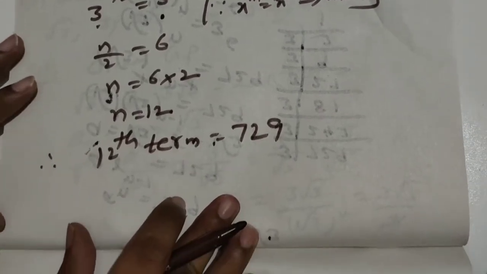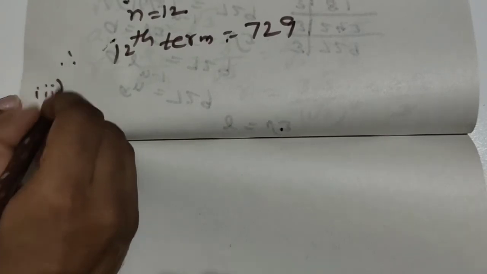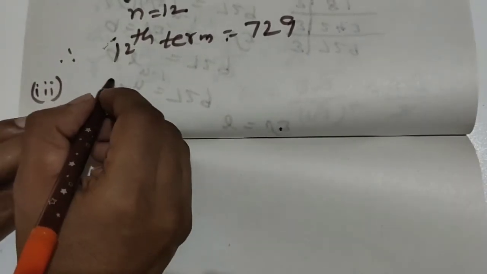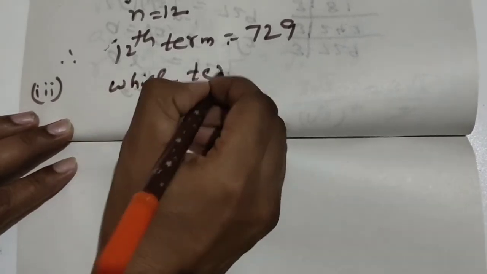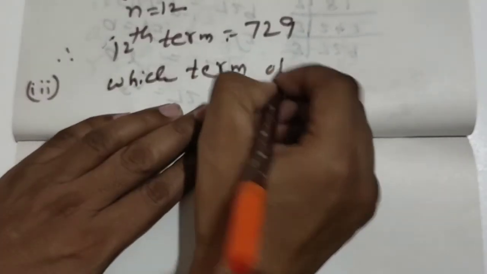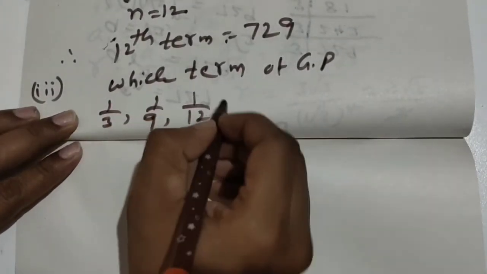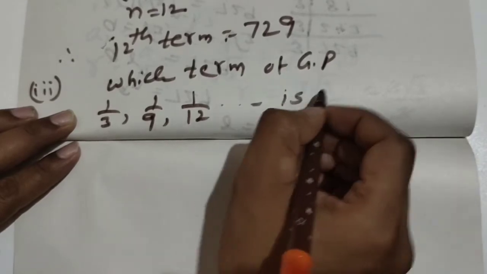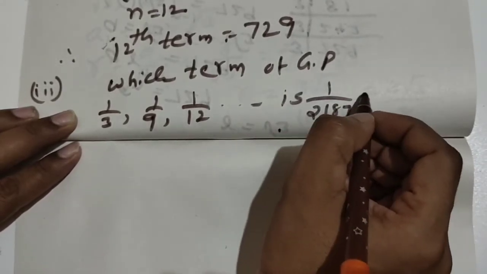So like this, one more important sum we have. Which term of the GP 1 by 3, 1 by 9, 1 by 27 and so on is 1 by 2187?